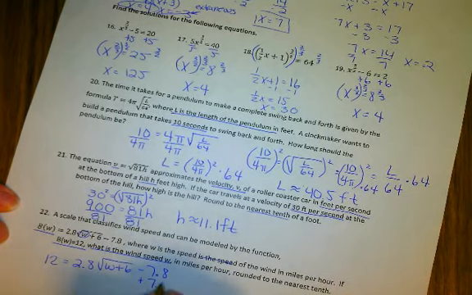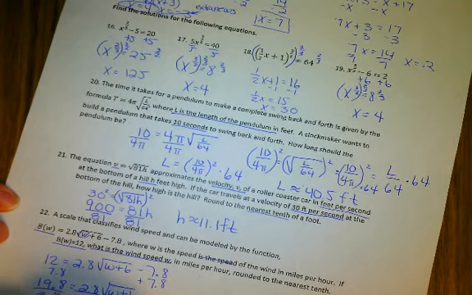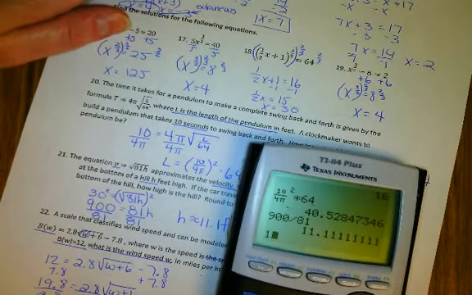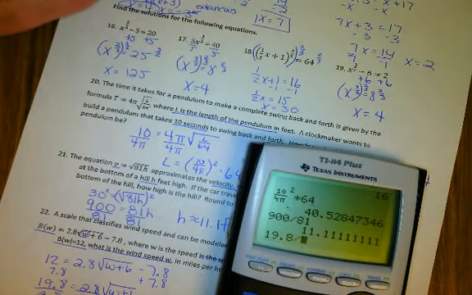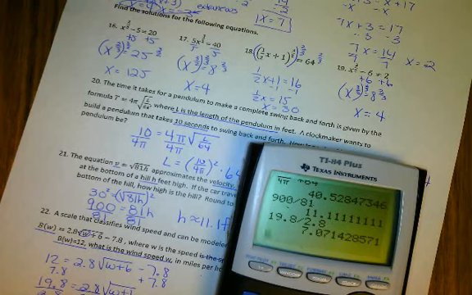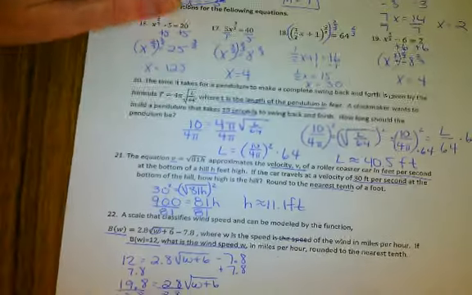All right, so I'm going to add the 7.8 first. And that gives me 19.8 equals 2.8 times the square root of W plus 6. And I'm going to divide this. Okay, and then when I divide that, I get that. So you know what I'm going to do? I'm going to leave this how it is right now because that is such a yucky decimal.